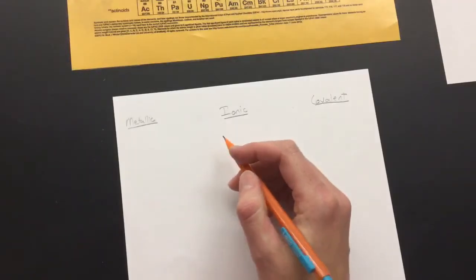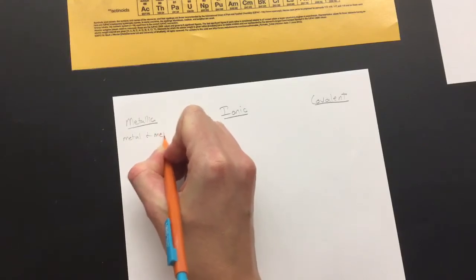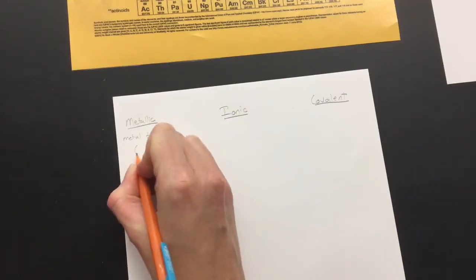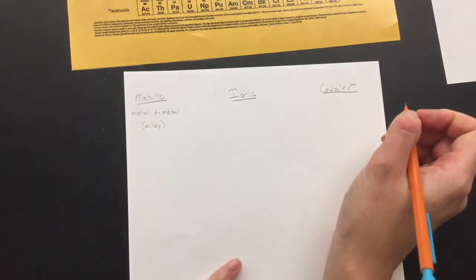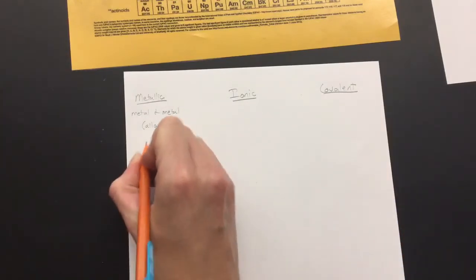Okay, when we're talking about a metallic bond, we're talking about a metal and another metal that have been combined. This kind of compound is frequently called an alloy. You may have heard the term alloy. An alloy is when two metals are combined. Brass and steel are a couple of examples of alloys.